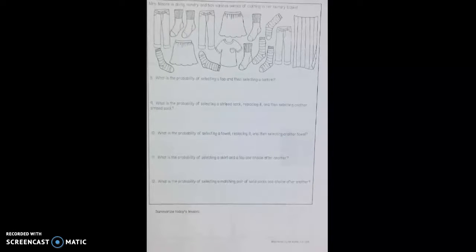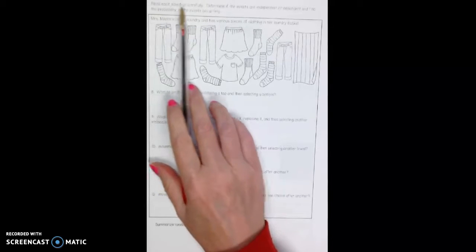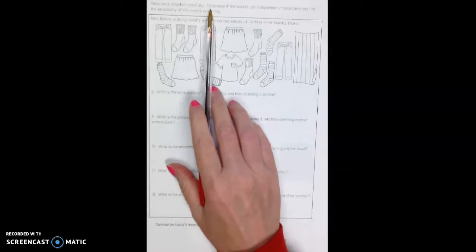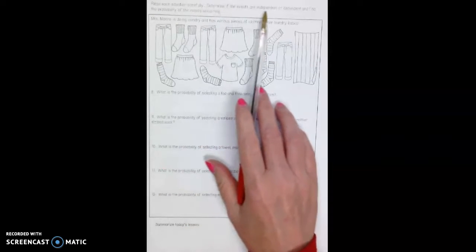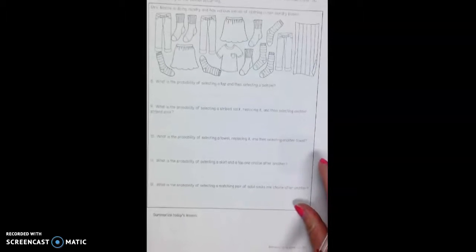Now we're going to do some practice problems with dependent and independent events. Read each situation carefully. Determine if events are independent or dependent, and find the probability of events occurring.